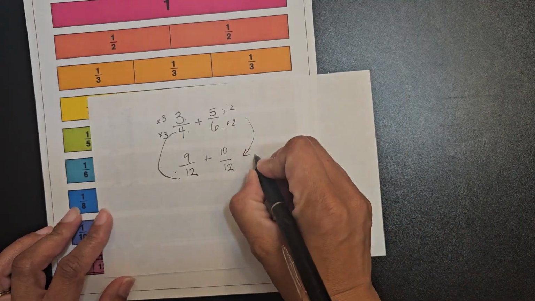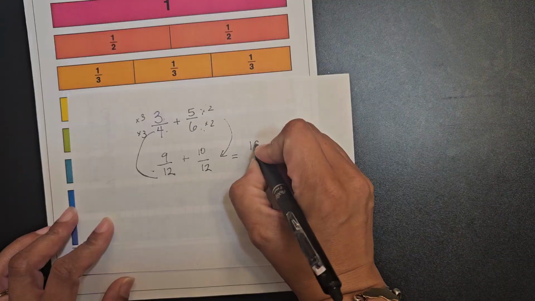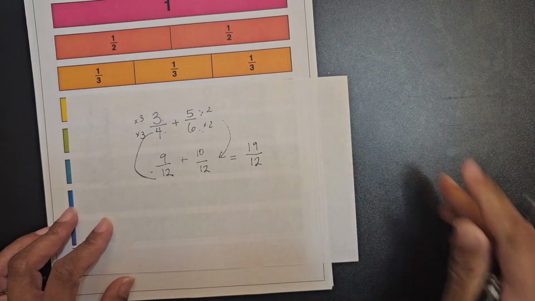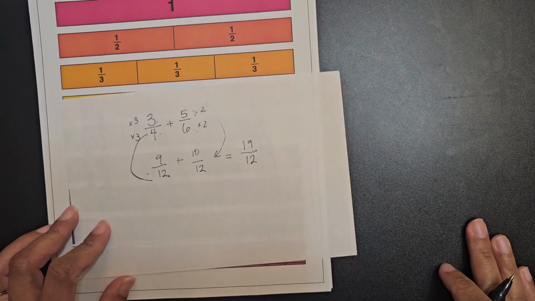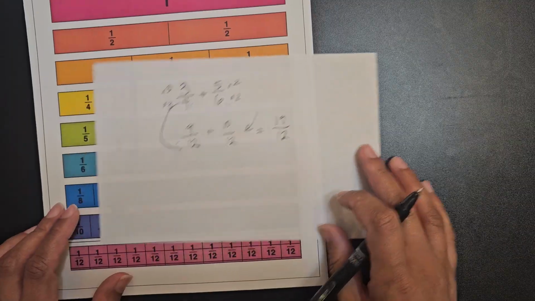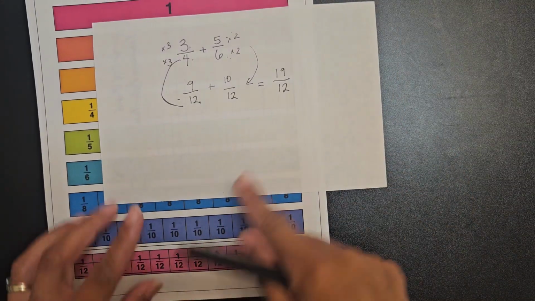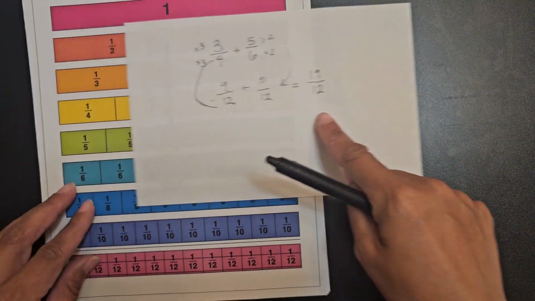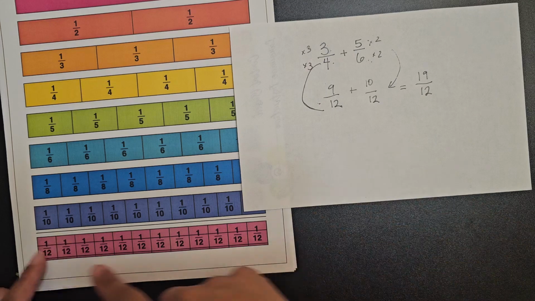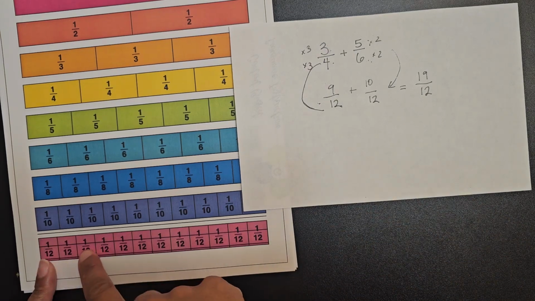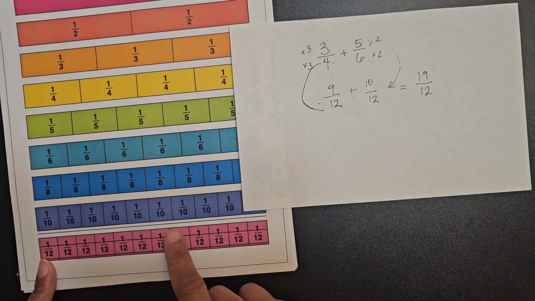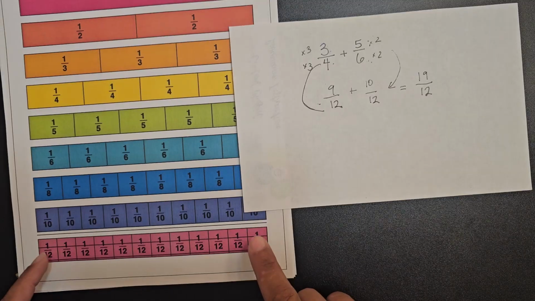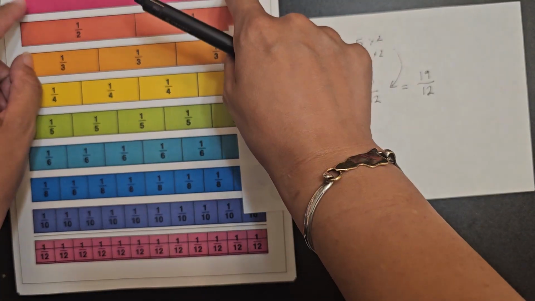So now we can add these together, and we get 19/12ths. And you can give the kids the fraction tiles, and they can count out to 19/12ths. And if we look at this, we can also see that 1, 2, 3, 4, 5, 6, 7, 8, 9, 10, 11, 12, 12/12ths equals 1 whole.